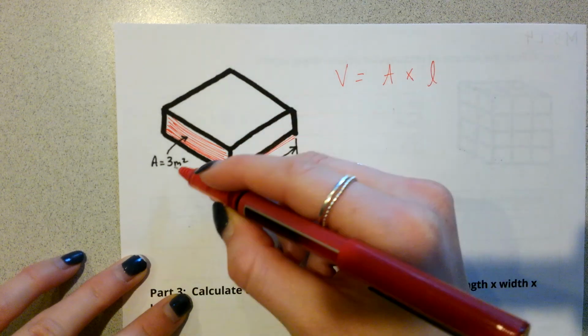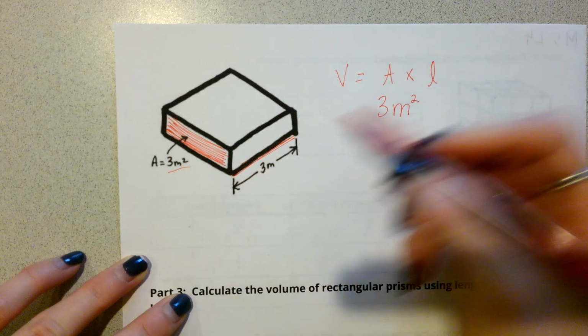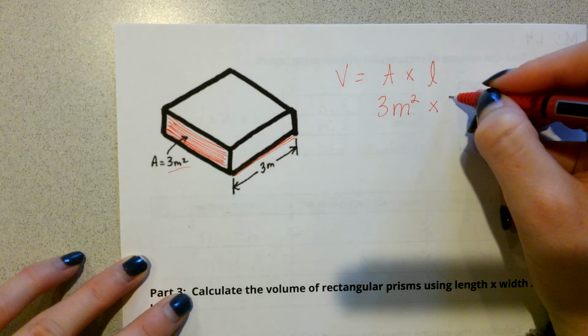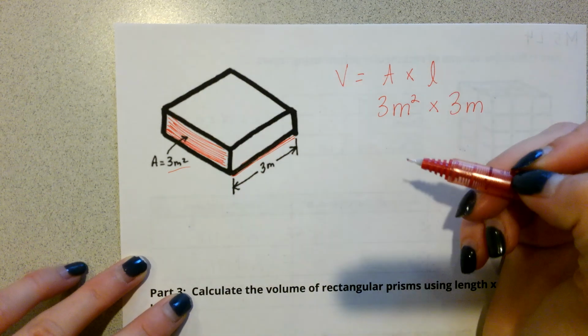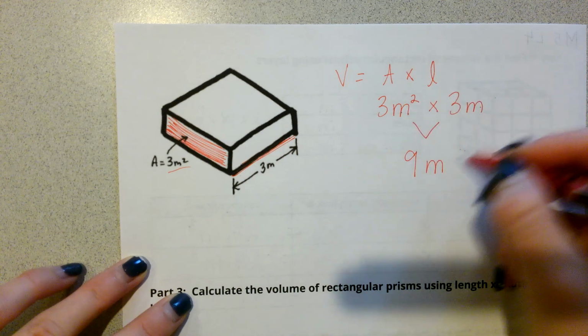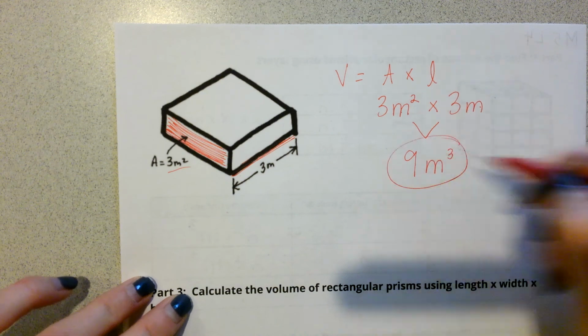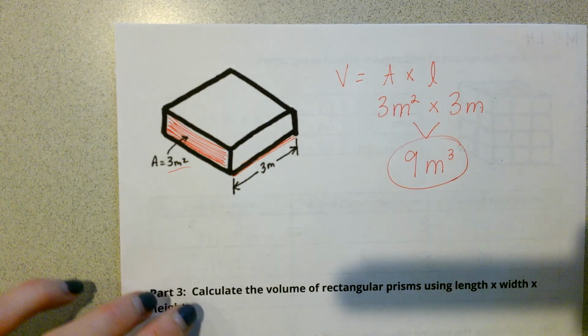So my area is still 3 meters squared. And my length, how many layers I have of that? I have 3 layers. 3 times 3 is 9. Meters squared times meters is meters cubed. I have 3 dimensions. So the volume is 9 meters cubed.